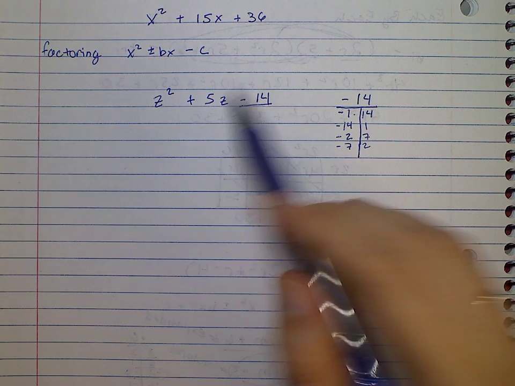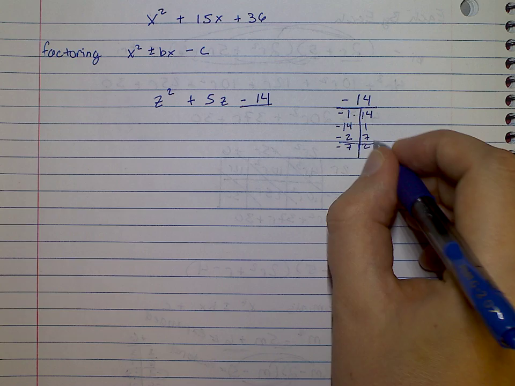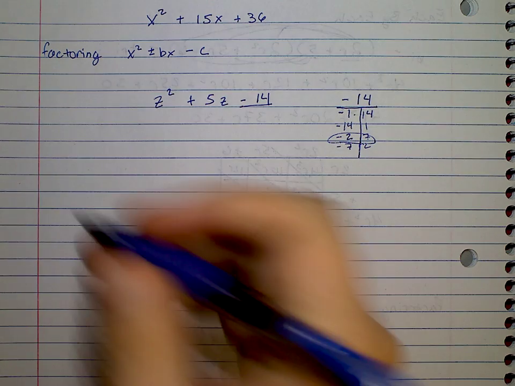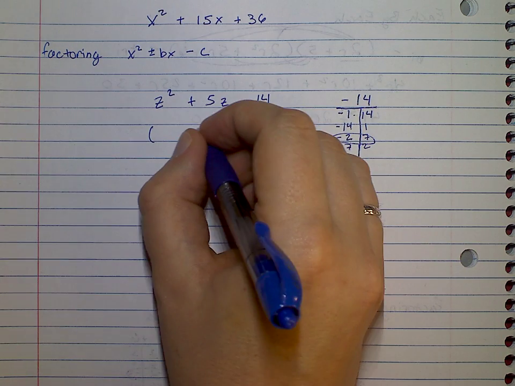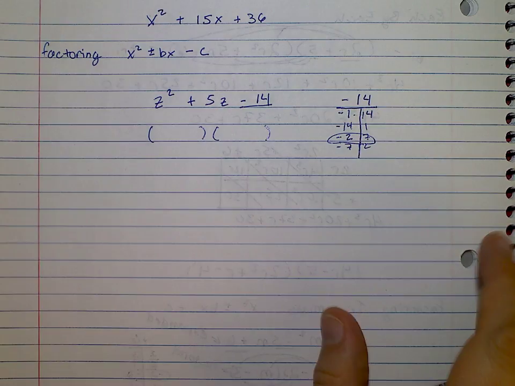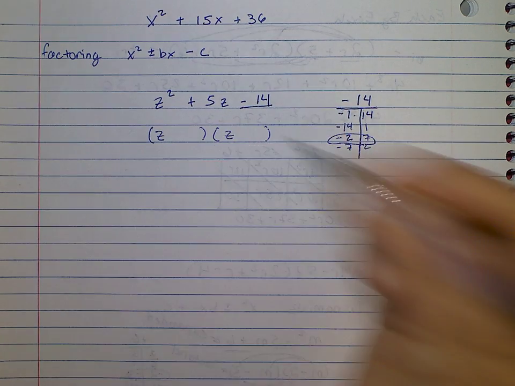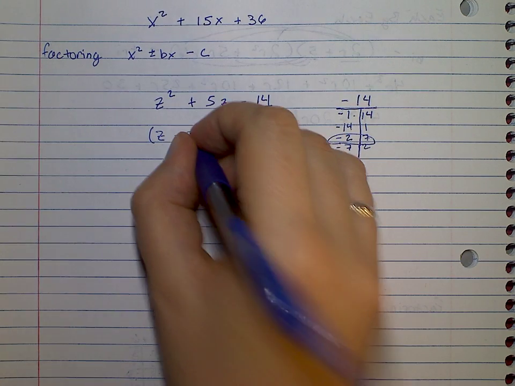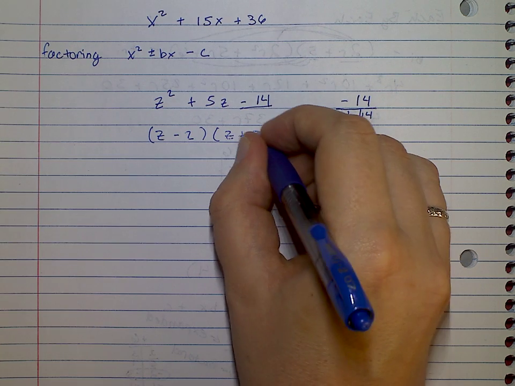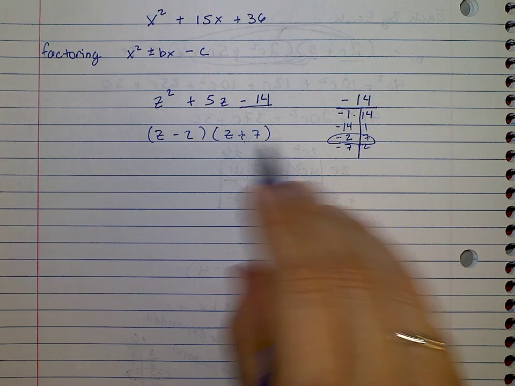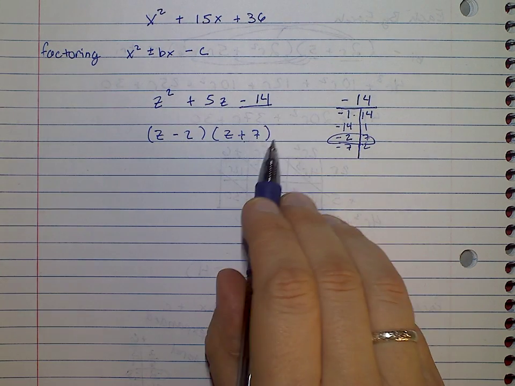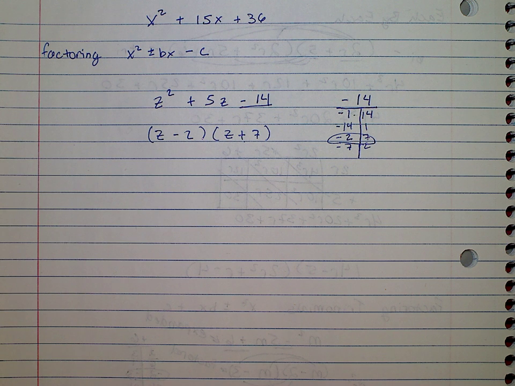Zach? Negative 2 and 7, perfect. So what that means is when I set up our parentheses here, I'm going to put z's in both of them because that's our variable. One of them is going to be minus 2, and the other one's going to be plus 7. And you know it's plus 7 even though there's no sign in front of the 7 because if there's no sign, it's positive. Kind of, sort of?